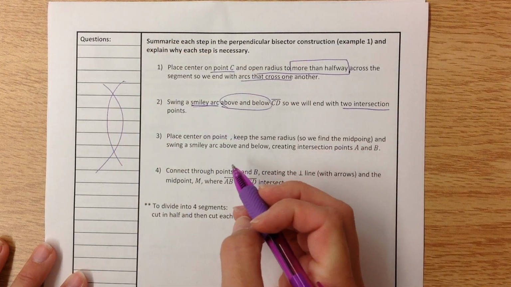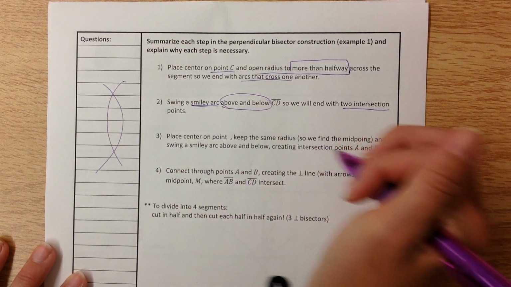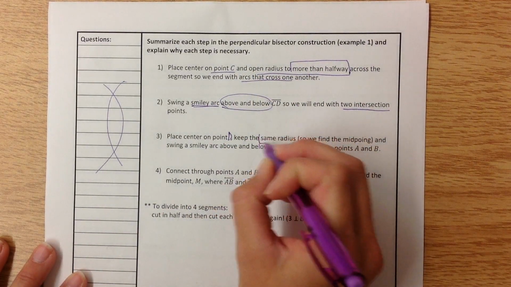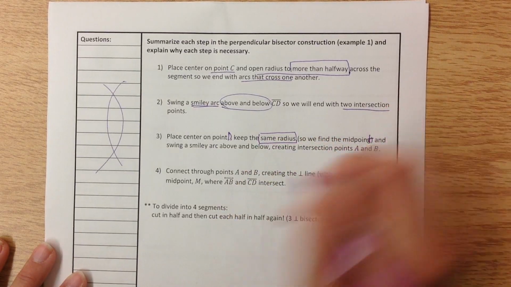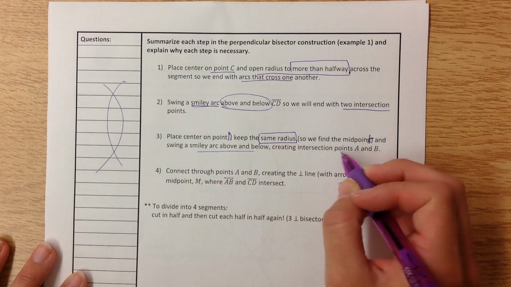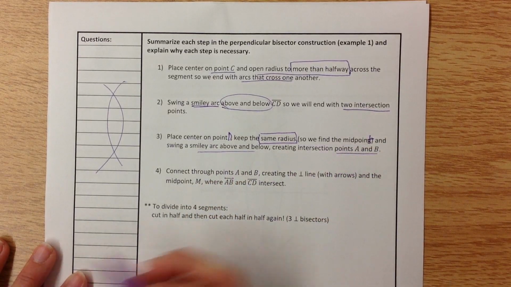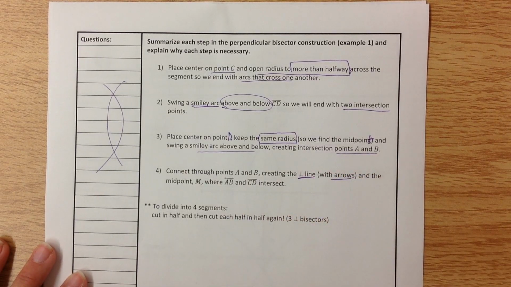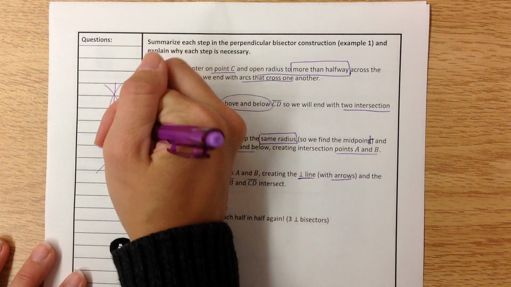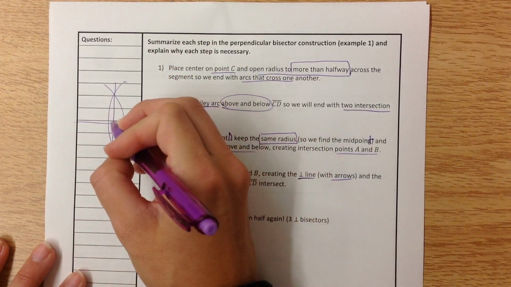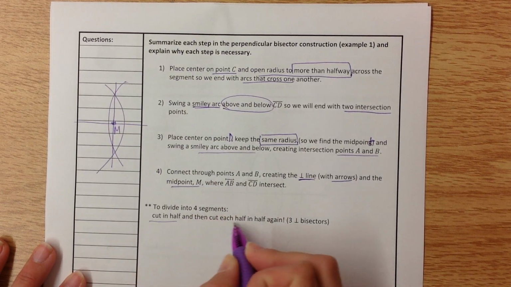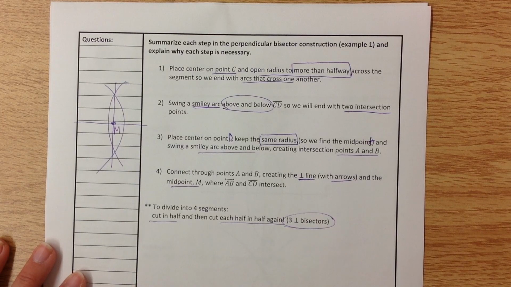From here we have to place the center on point, this should say D. I'm sorry, that was missing. And keep the same radius. Same radius, that's super important. So we find the midpoint and swing a smiley arc above and below, creating intersection points A and B. Connect through points A and B, creating the perpendicular line with arrows, and the midpoint M where AB and CD intersect. So again, once we've connected, we had segment CD, this now becomes point M. To divide into 4 segments, cut in half, and then cut each half in half again. So again, 3 total perpendicular bisectors.